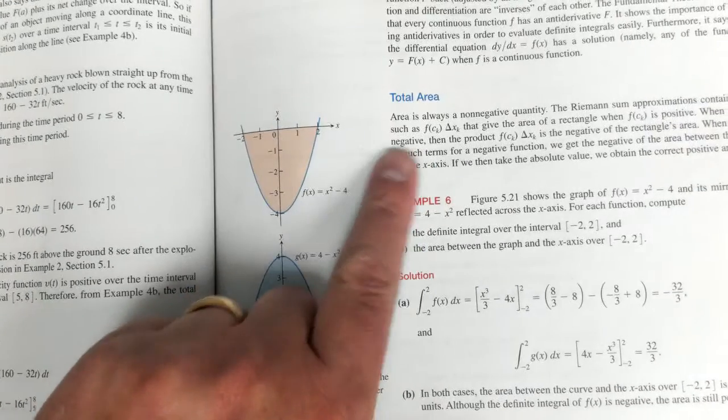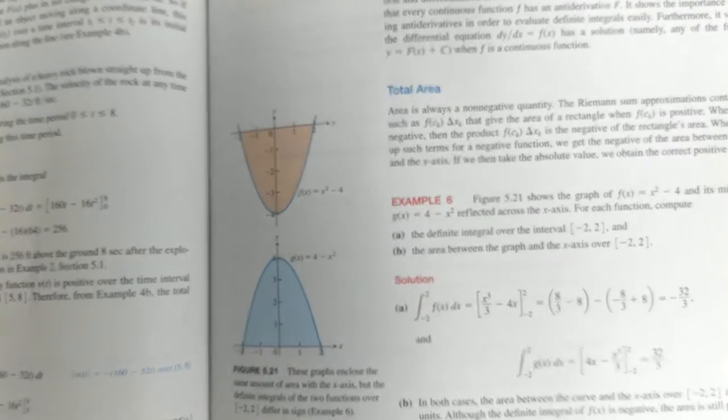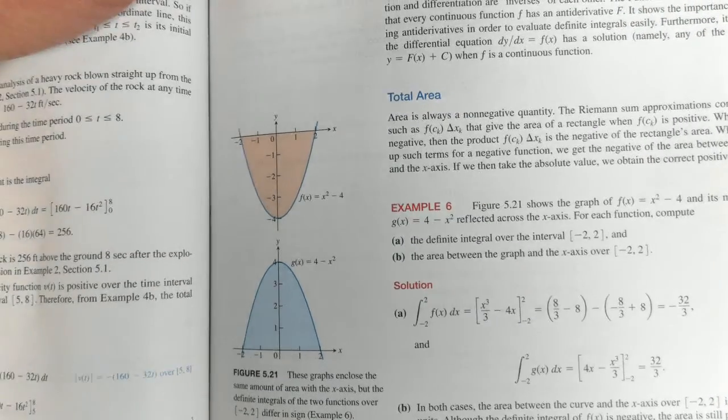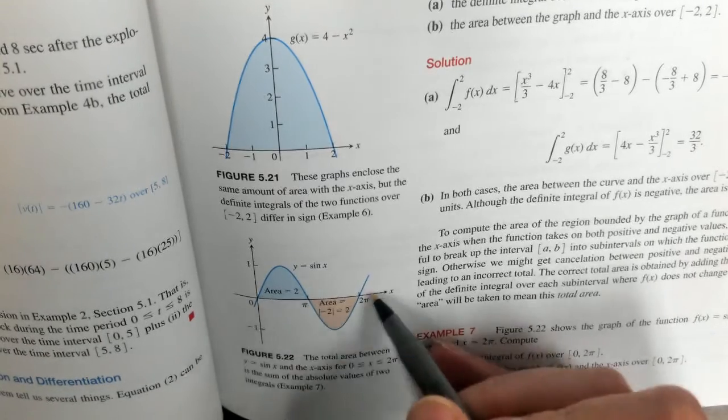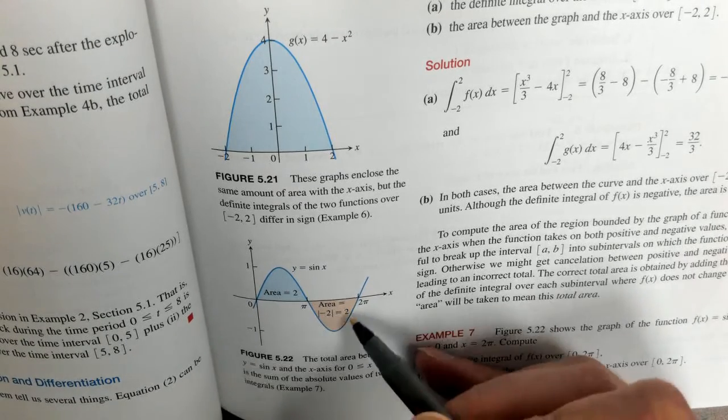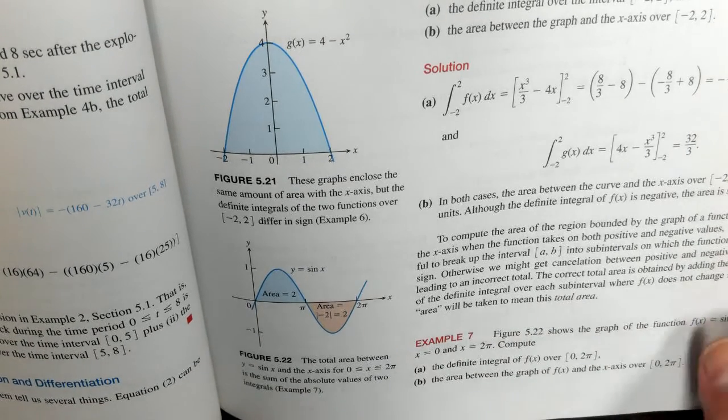Then, we're still going to be talking about area. In particular, area close to the x-axis, which is either above or below. So those are the main topics.